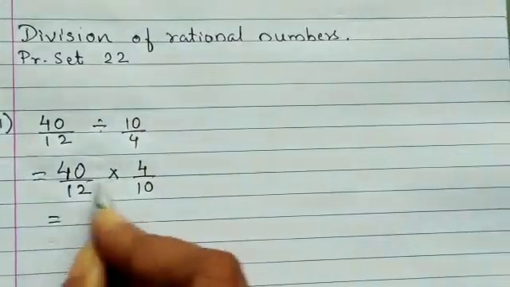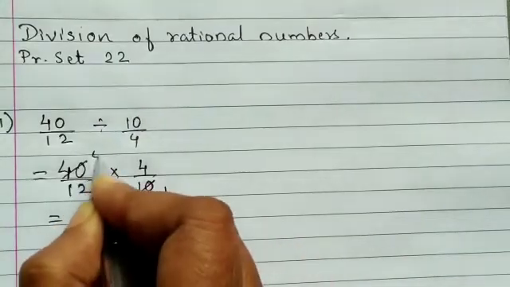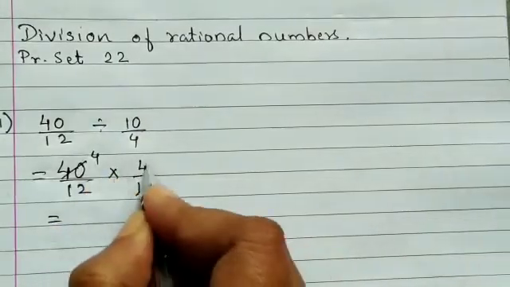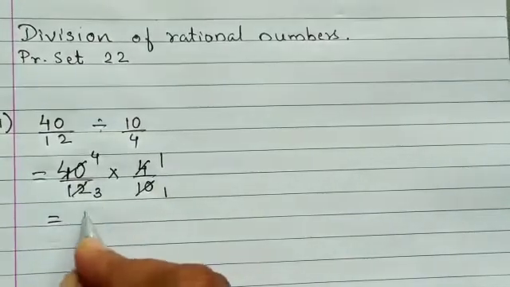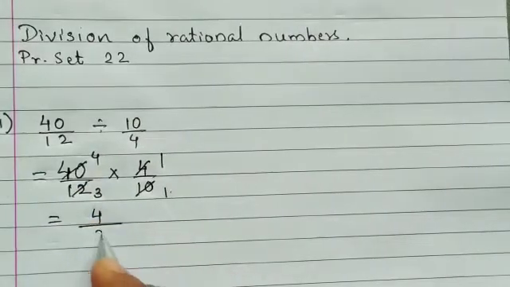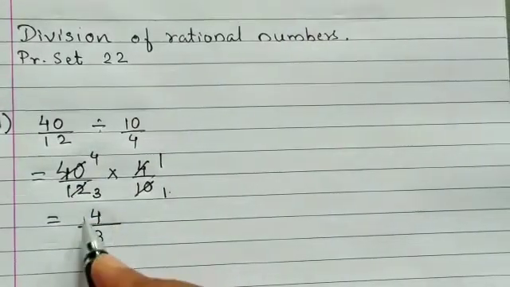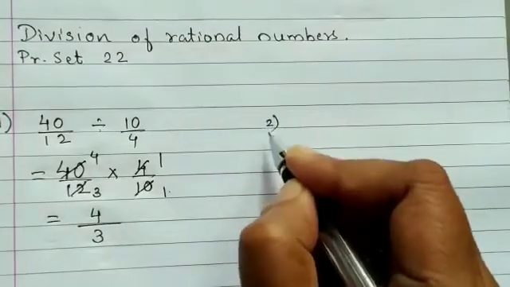Now, if you are able to cancel out, you can cancel 10 one time and 10 four times. And 4 one time and 4 three times are 12. So you get 4 into 1, that is 4, upon 3 into 1, that is 3. So the answer is 4 upon 3. Let's try another question. Question number 2.